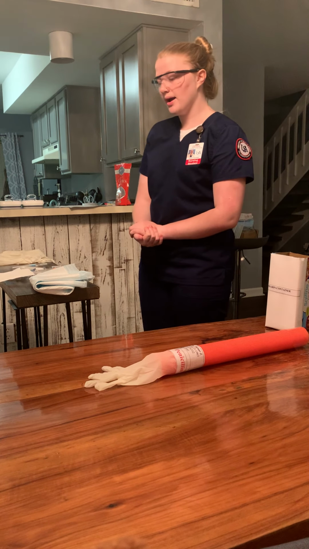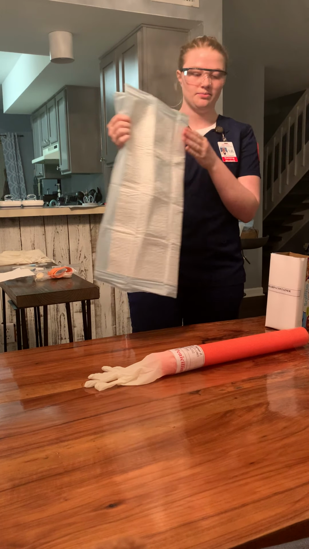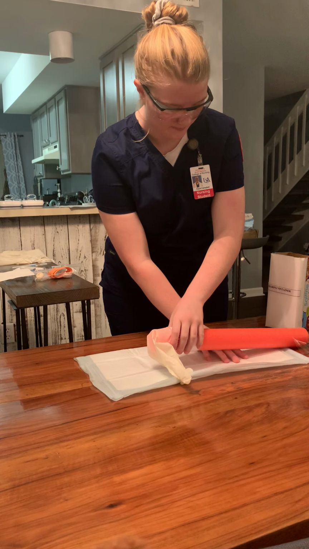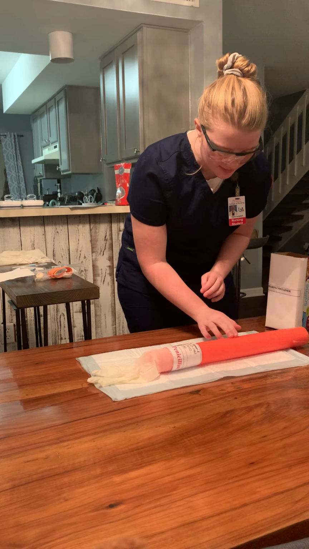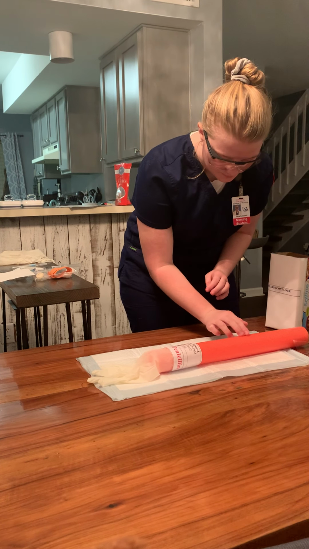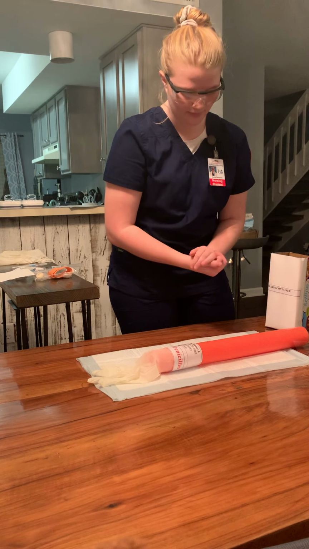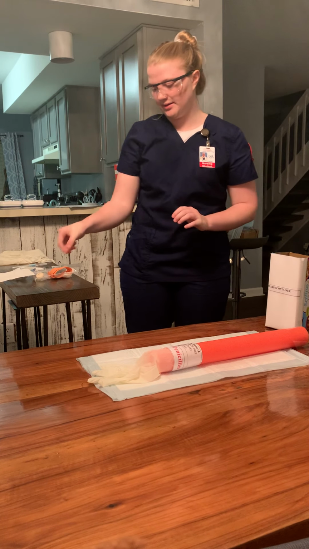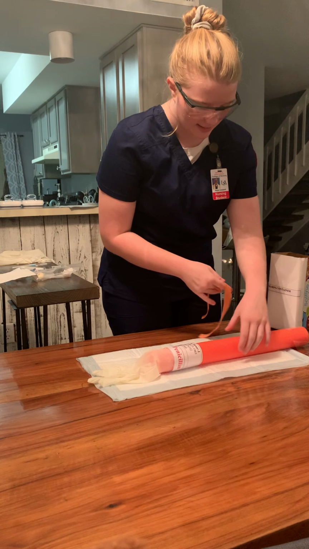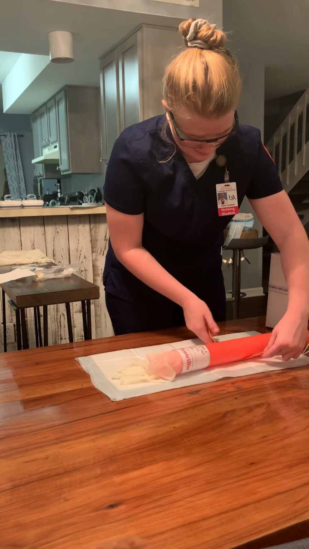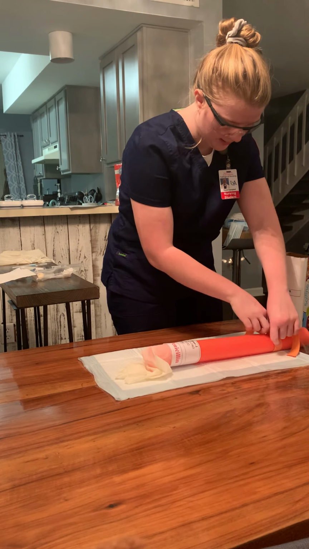And so now I'm going to take my waterproof towel and put it under my patient's arm, and then I'm just going to assess for a vein site. And I'm going to take my tourniquet and apply this 4 to 6 inches above where I will be inserting my IV.